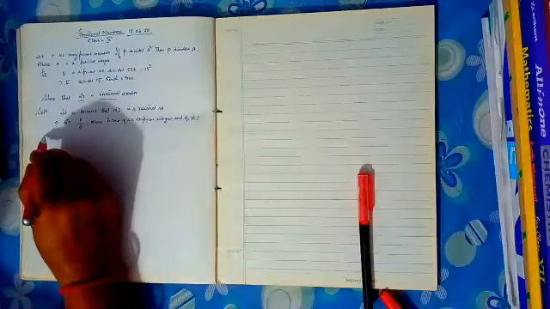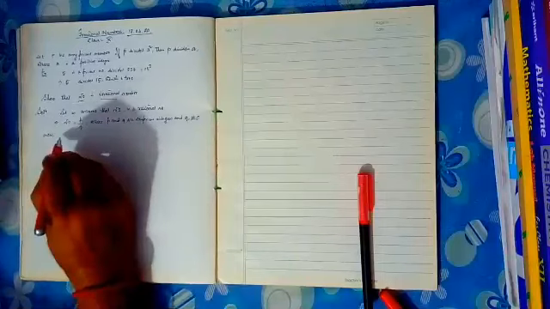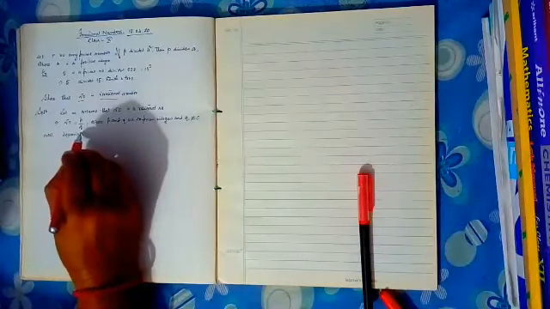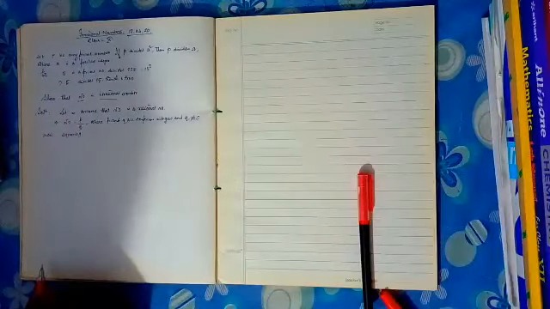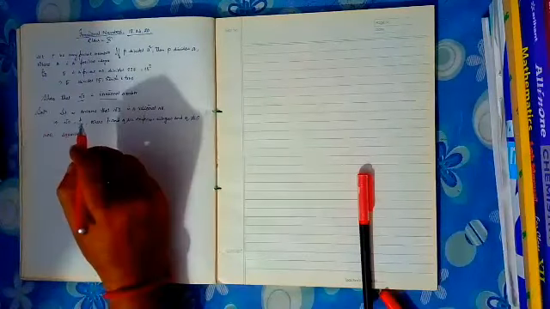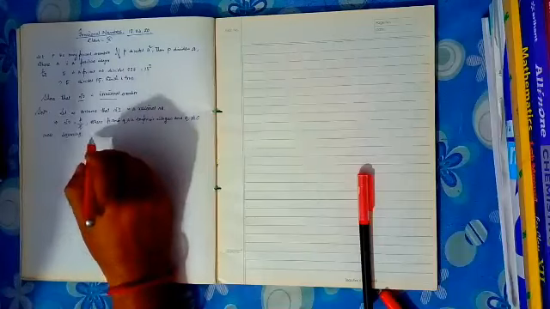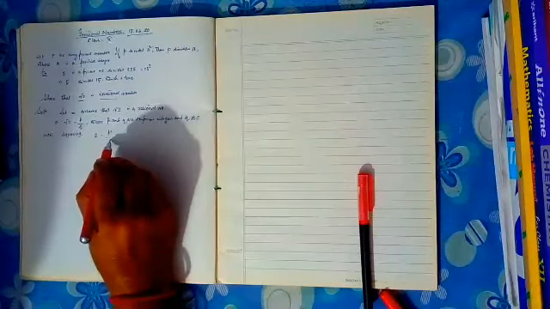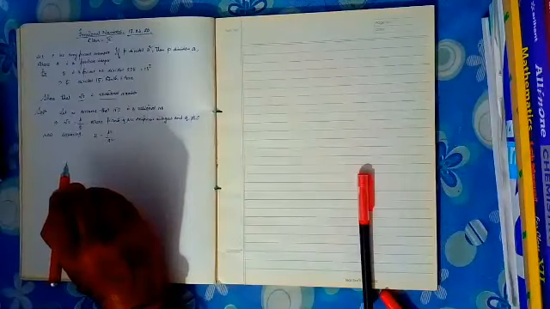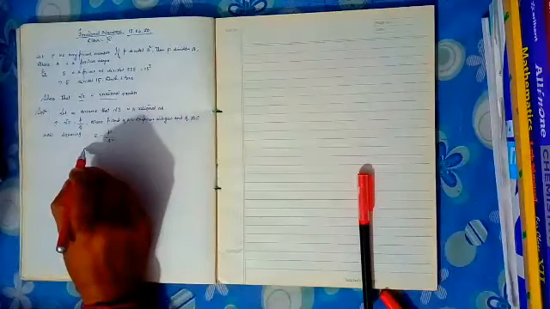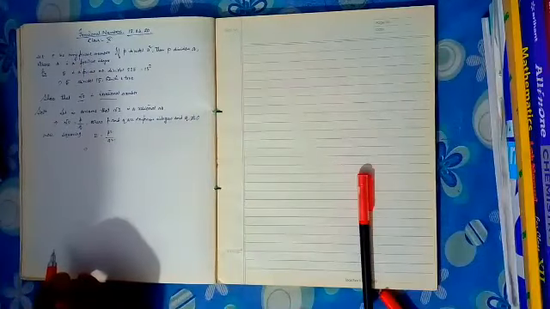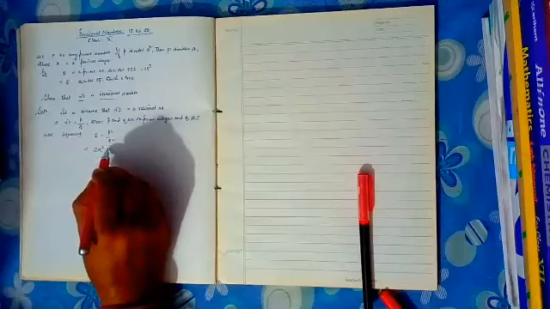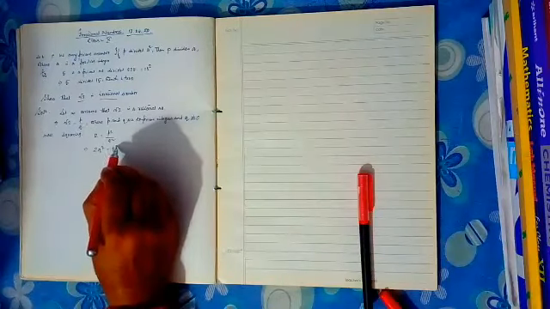Now squaring, what will we get? 2 is equal to P square by Q square. This implies 2Q square is equal to P square.